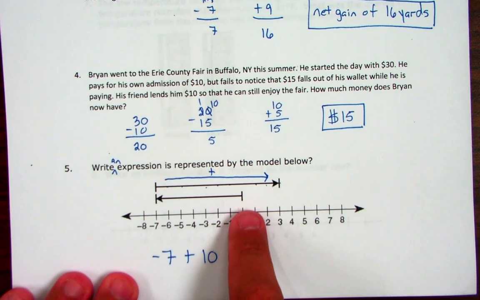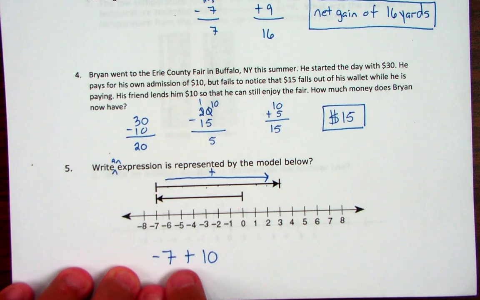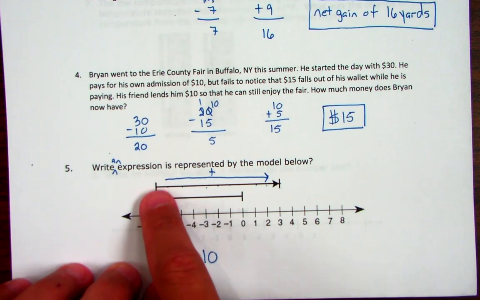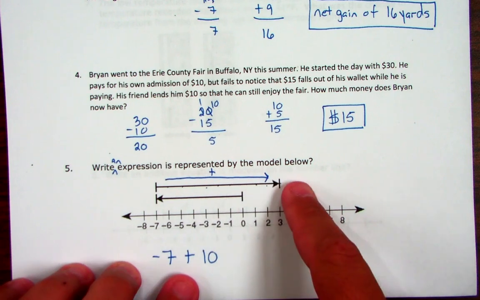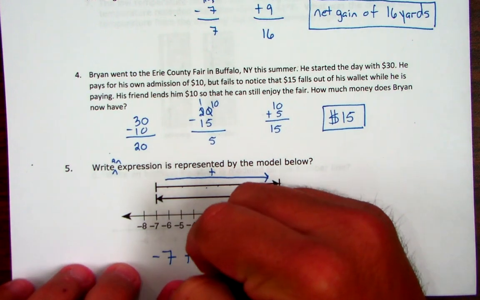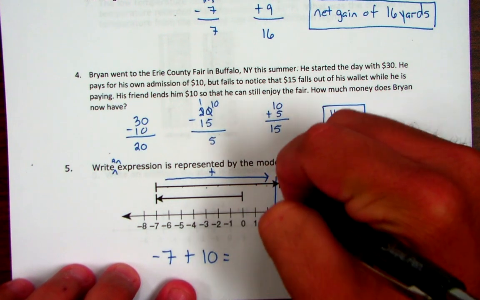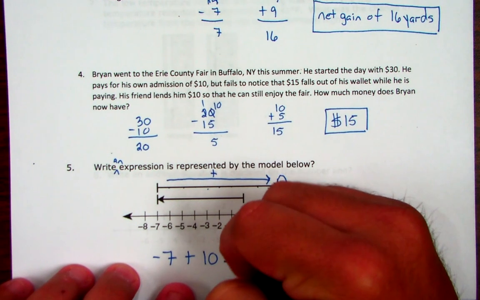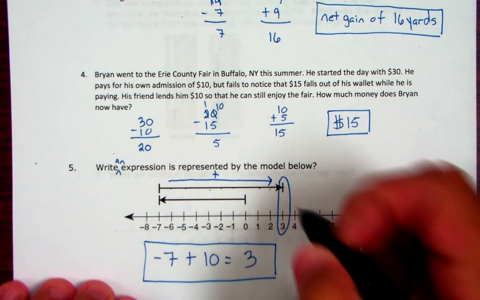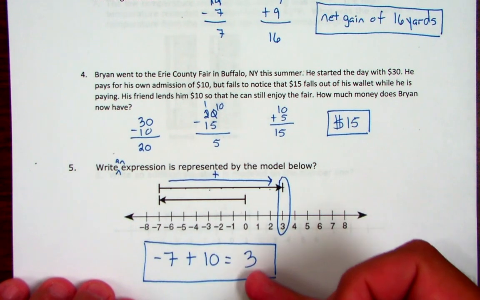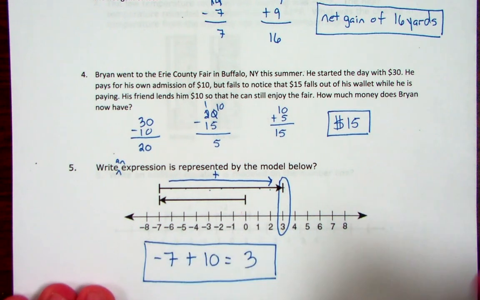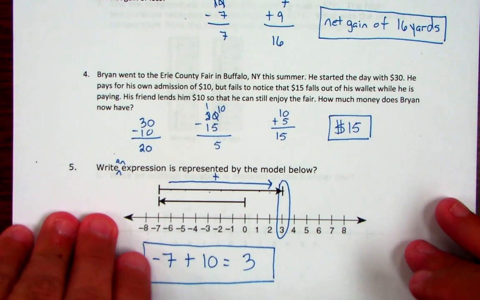So again, I started at 0. I went to the left, -7 units. Then from the -7, I went to the right, which is a positive, 10 units. Where did I end up at? I ended up right there at 3. So there's your expression. And if it's asking for where did you finish off, it would be here. If it asks for the expression, here's your expression, -7 plus 10. All right, next one.